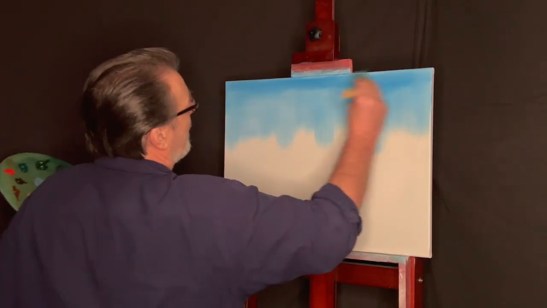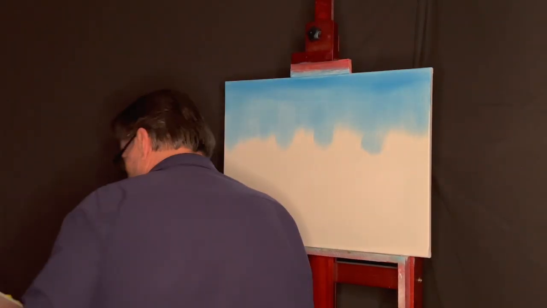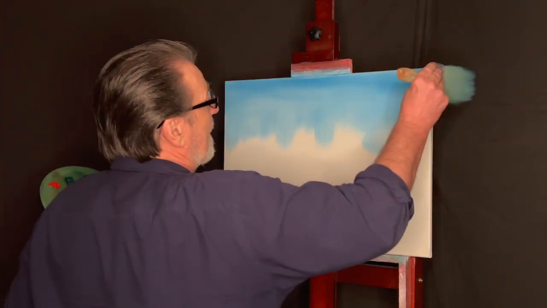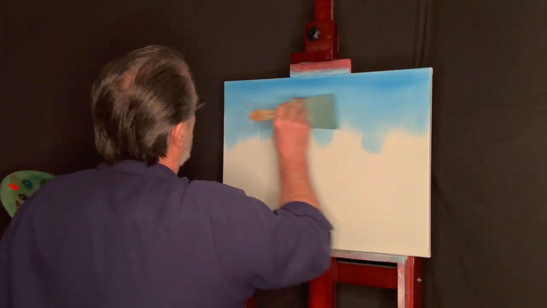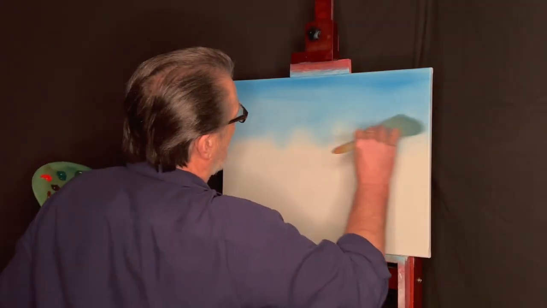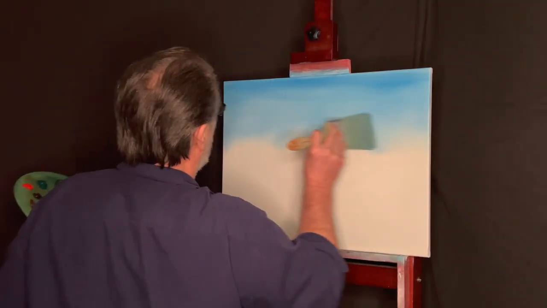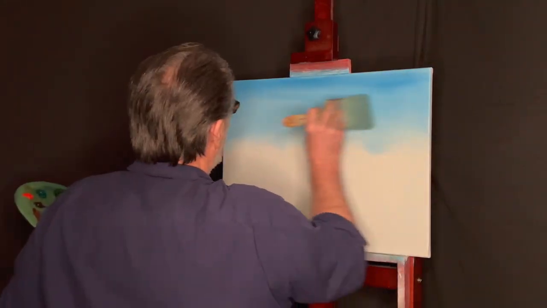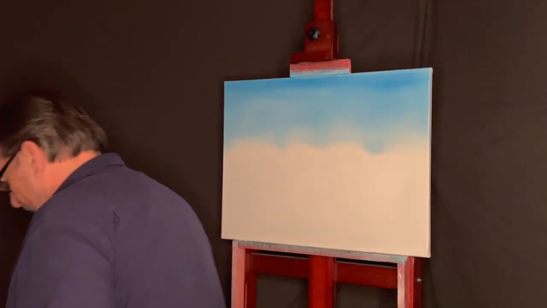Not today. Okay, let's get the big brush. Let's blend that and see if we like it. Yeah, it does look like there might be a few clouds. Okay, we'll live with that.